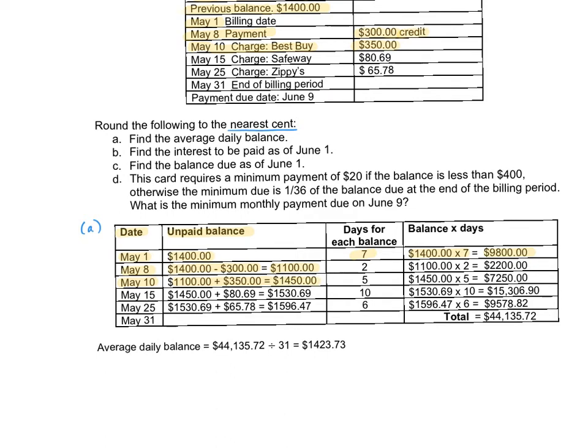So the question becomes, that $1,100 that we had on May 8th, how many days was it at $1,100? Well, it was at $1,100 from May 8th through May 9th, which is 2 days. So when I multiply the $1,100 by 2, I get $2,200.